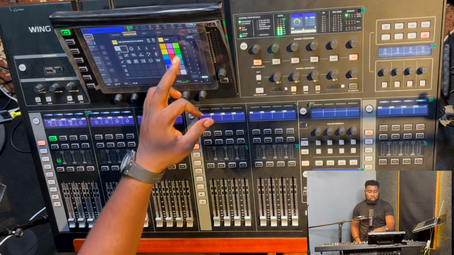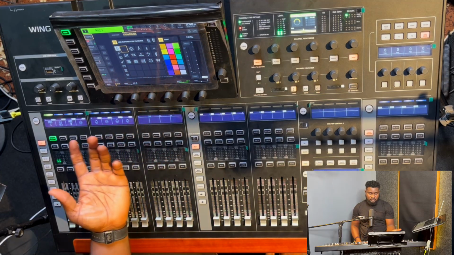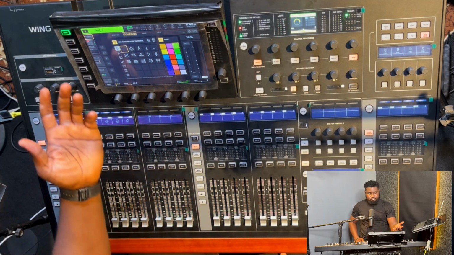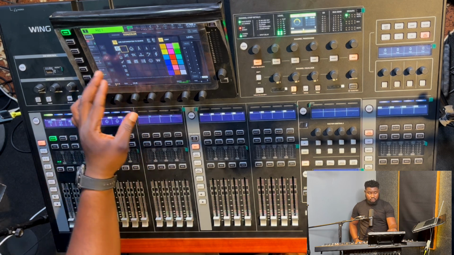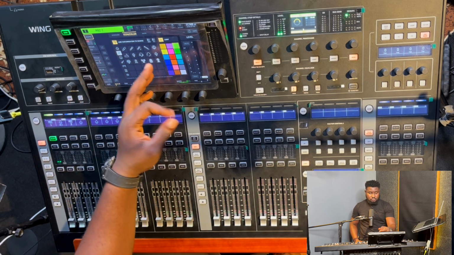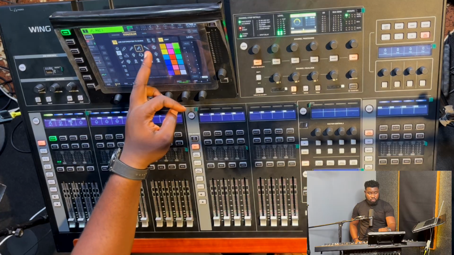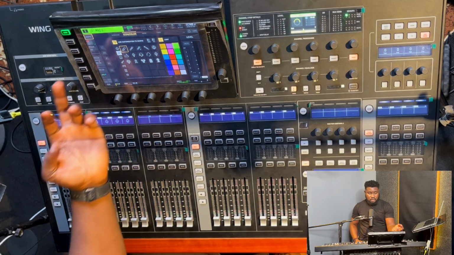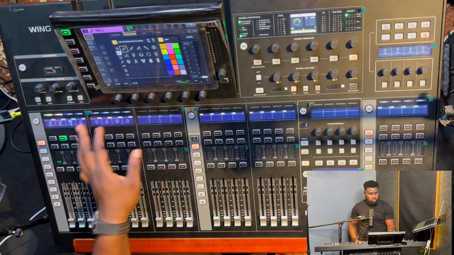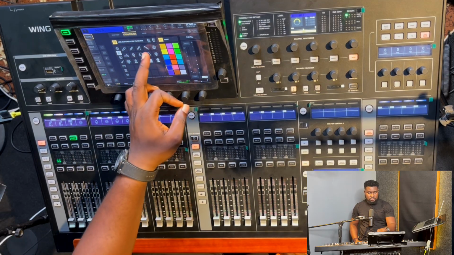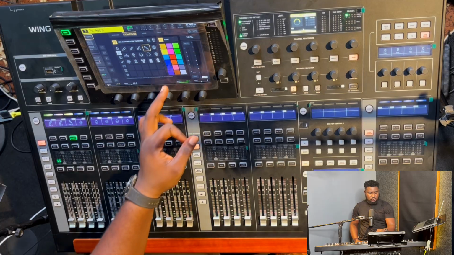And if I want to change the color, I can change the color to whatever color I want. Since it's a mic, maybe it's your lead mic or something, you just change it to whatever icon that you want. Same thing goes for your second mic if you want to change the color. Let's say you want to change the color to this. So those are the two ways in which you can name a channel on the Behringer WING.